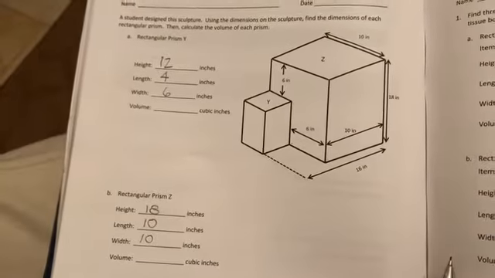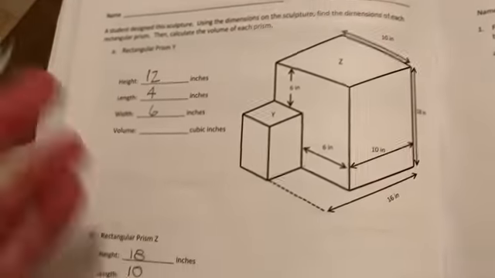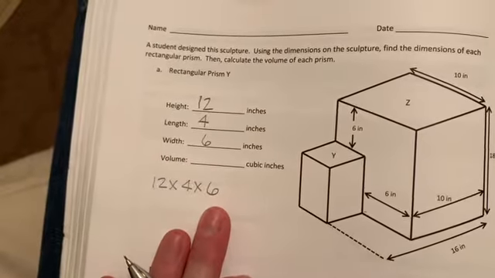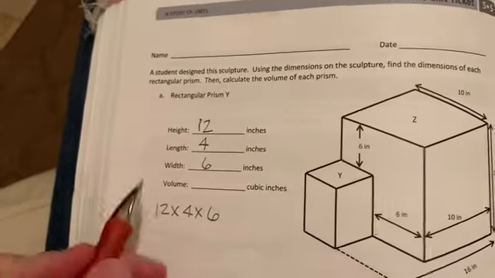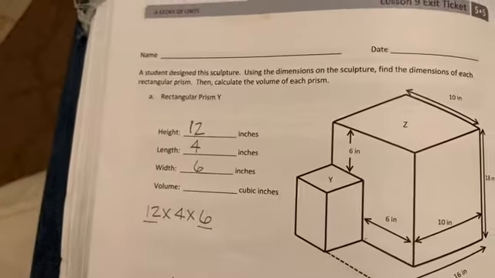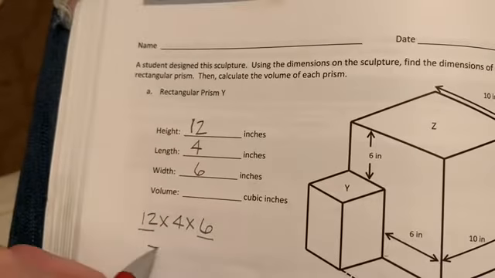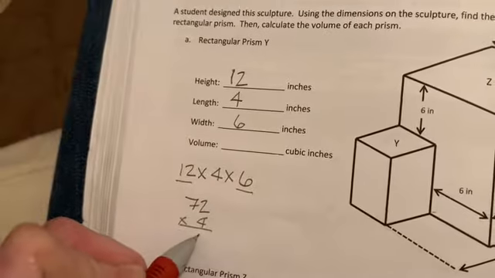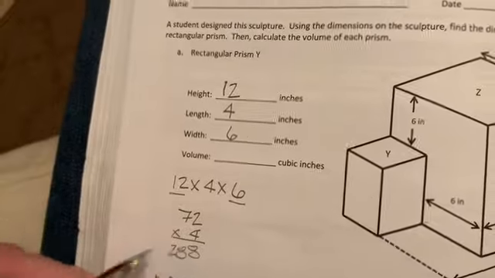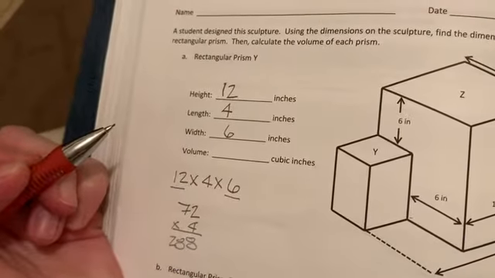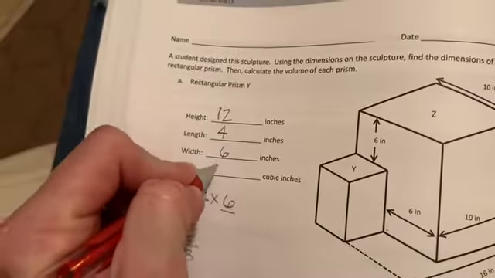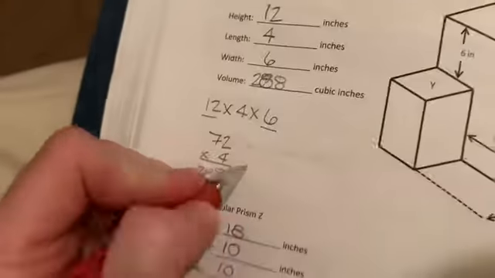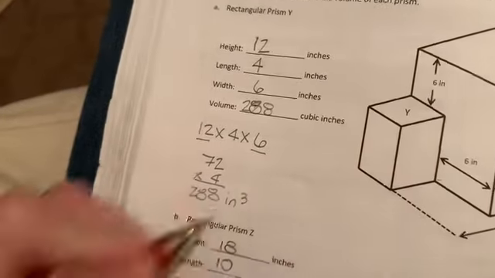Now we've got all of our measurements, and all we have to do is multiply. So our equation is 12 times 4 times 6. I'm gonna start with 12 and 6 because that's a math fact, and I know that that is 72. And then I can just multiply that by 4, which is easier because it's a single digit number. So the volume of my rectangular prism Y is 288 cubic inches, or we can label it like this, inches cubed, right?